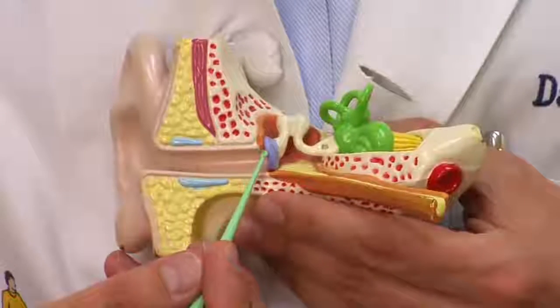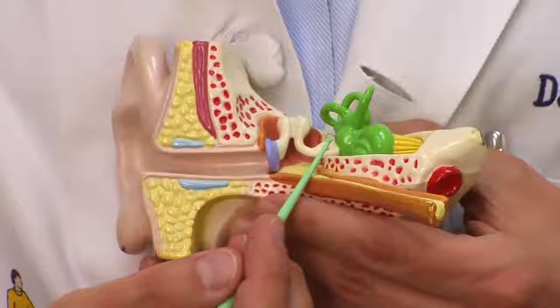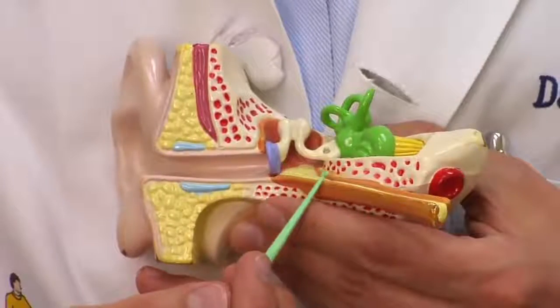The inner ear is here where the nerves are, and that's not an infection that can be drained. You can get what's called a labyrinthitis or inner ear infection, but that's usually viral and usually goes away on its own. The middle ear is the area in between the outer ear and the inner ear.